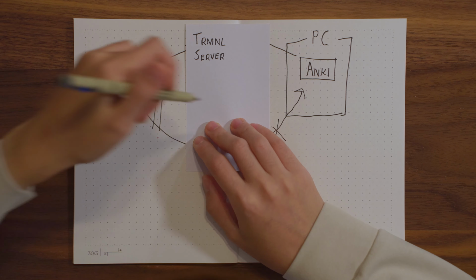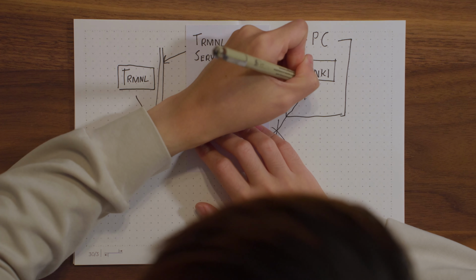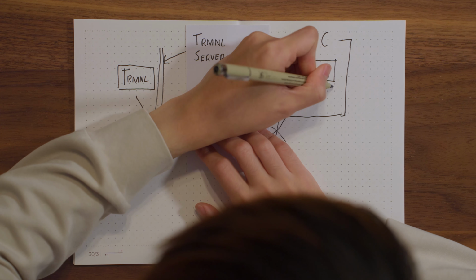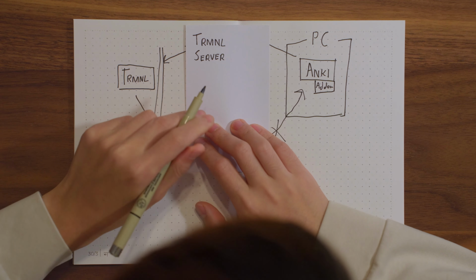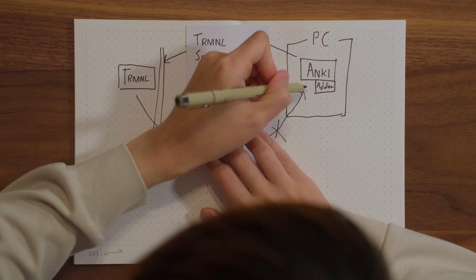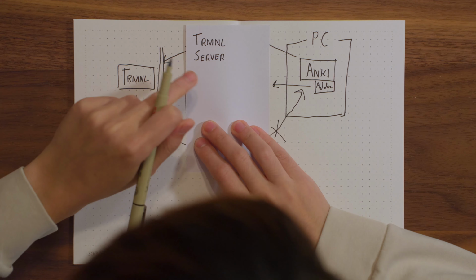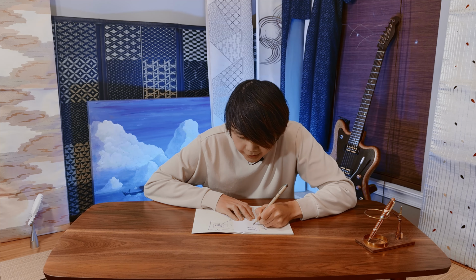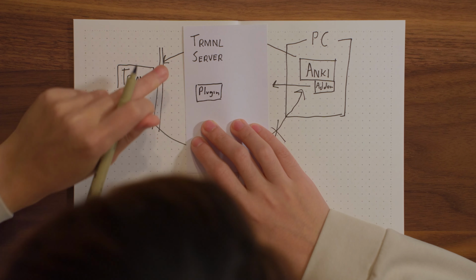In our case, it's the terminal server. It's owned and run by the company that sells these devices. So what we do is we write an add-on to Anki. And what this add-on will do is that it will send data to the server. And then we tell the server that we're sending it data, and also that there is a terminal device that will ask for that data. And that is done using a plugin.